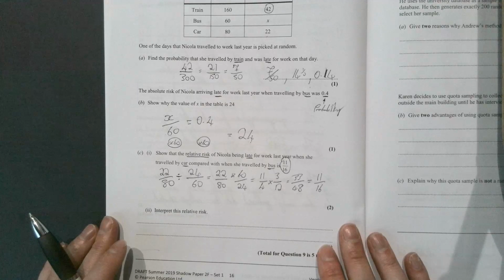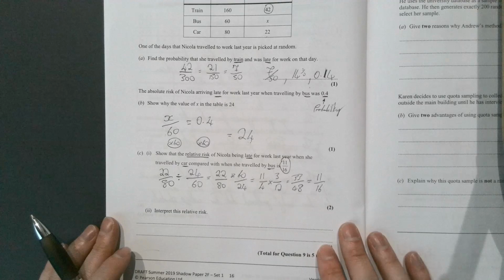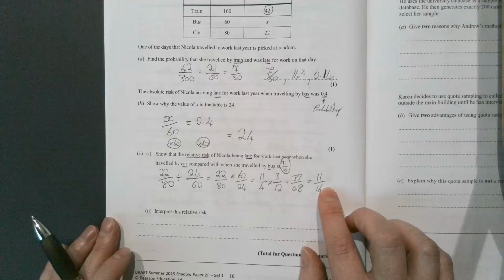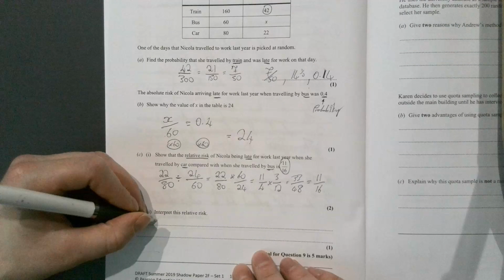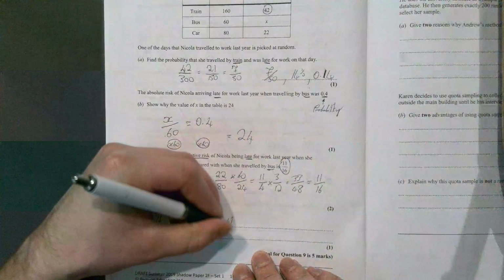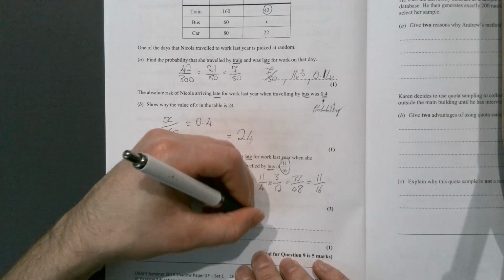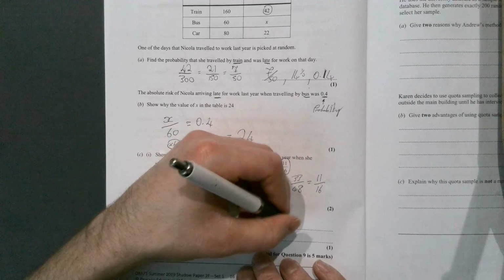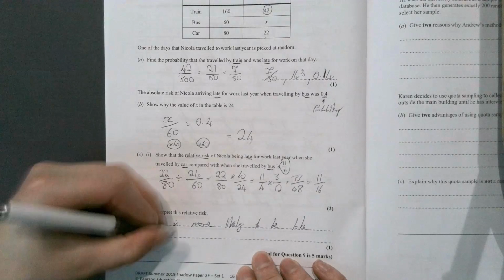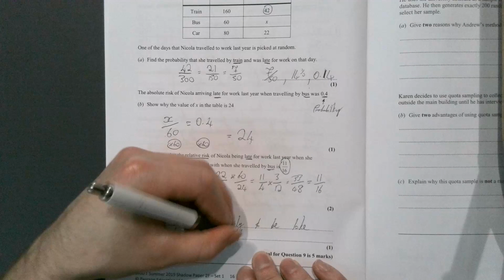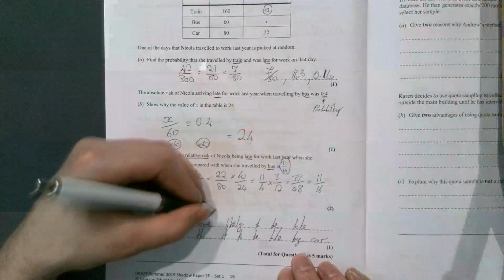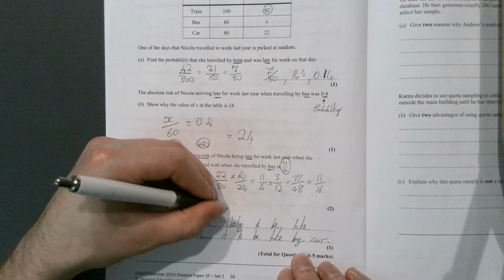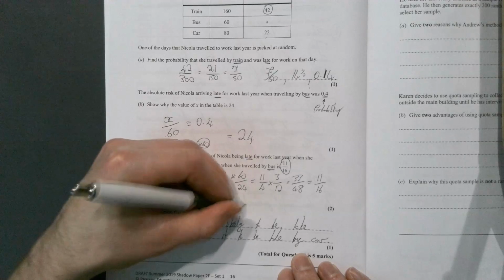And lastly, interpret this relative risk. So that's the risk. So what I would say here is, given that number, it is more likely to be late by bus than it is to be late by car. So that's just a case of comparing the bus versus the car, in terms of lateness.